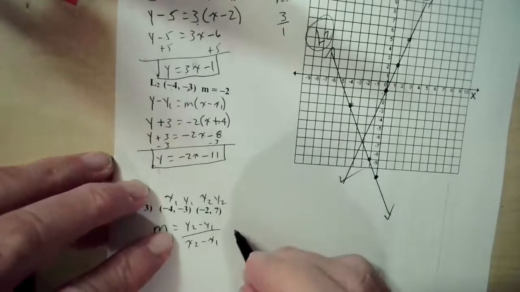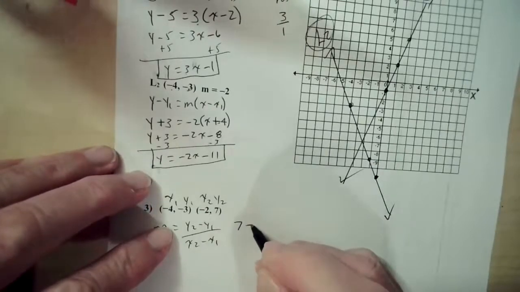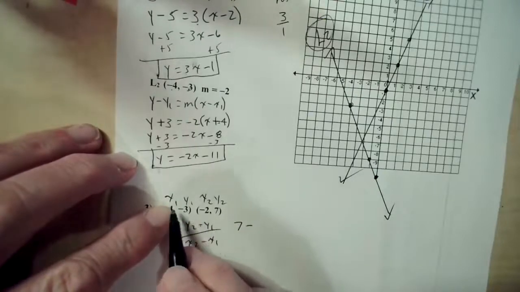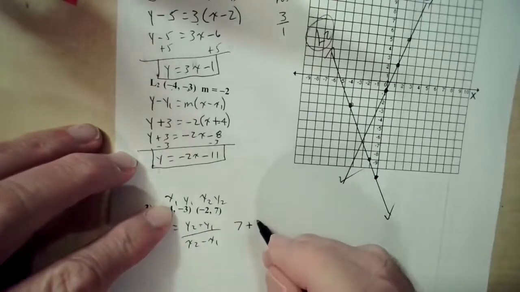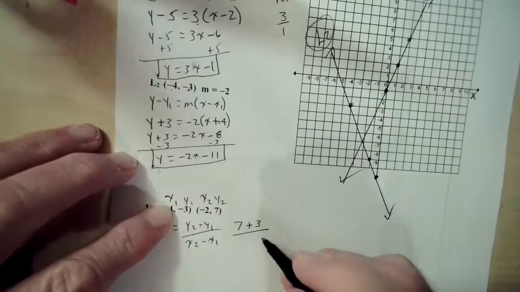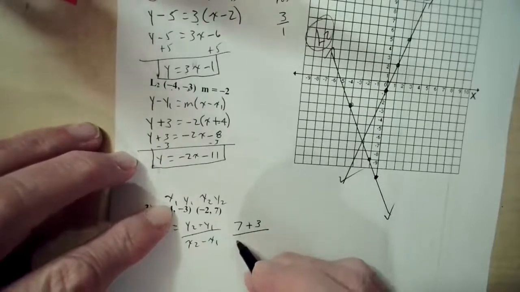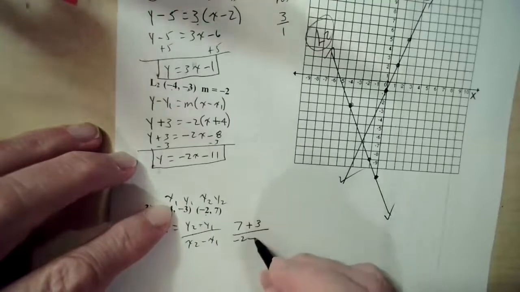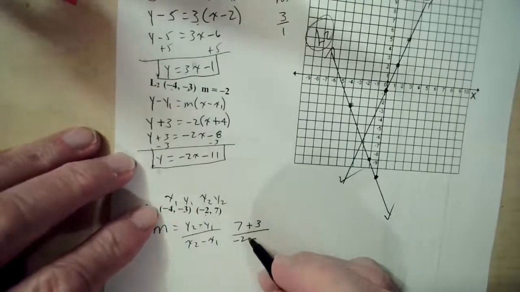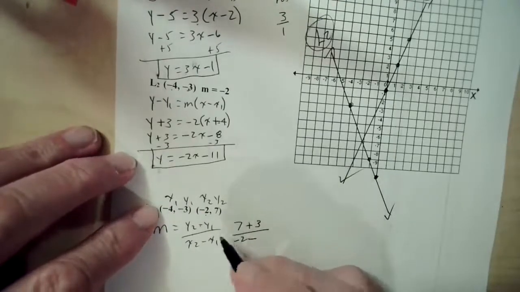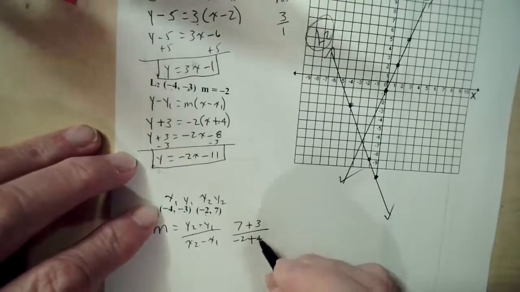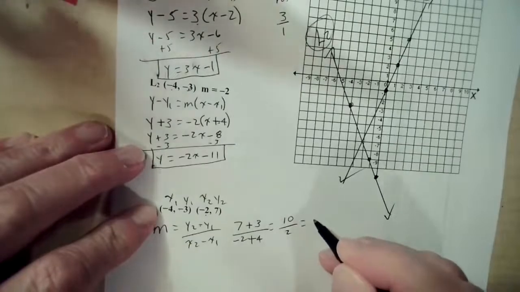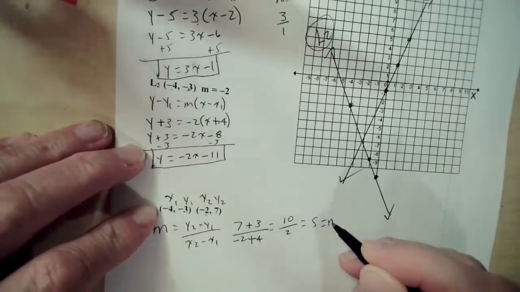So y2 is 7 minus y1 minus a minus 3 makes it a plus 3 over x2, which is negative 2. x2 is negative 2 minus x1 minus a minus 4 is a plus 4. So we have 10 over 2, which is 5, and that's our slope.